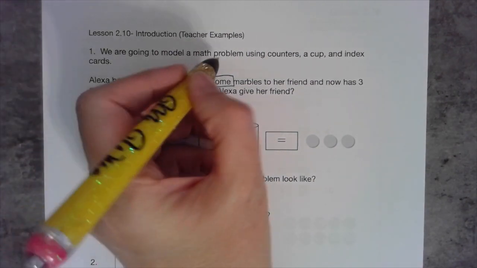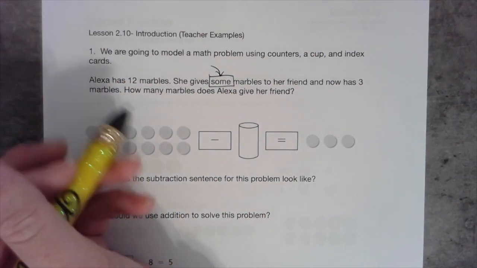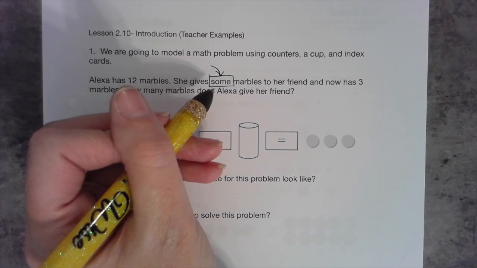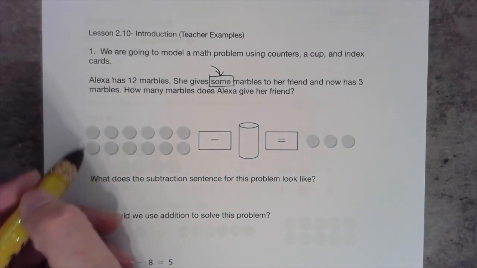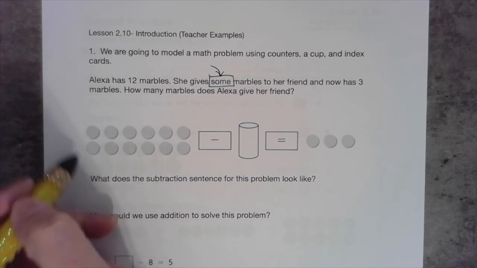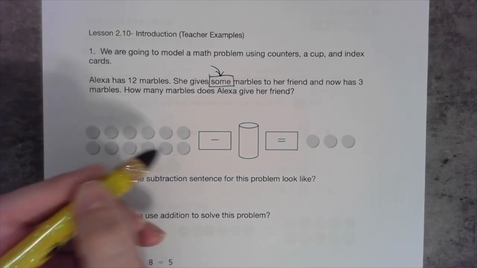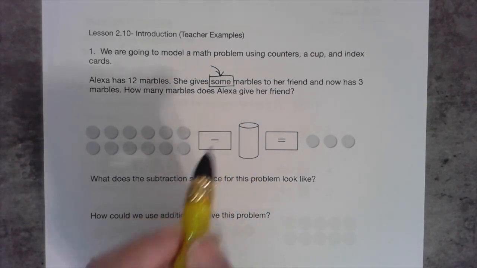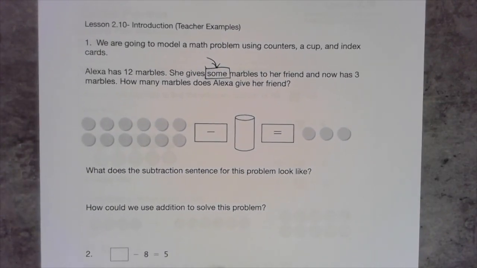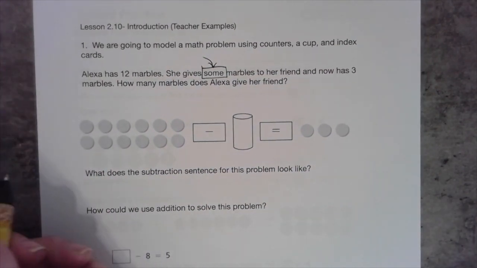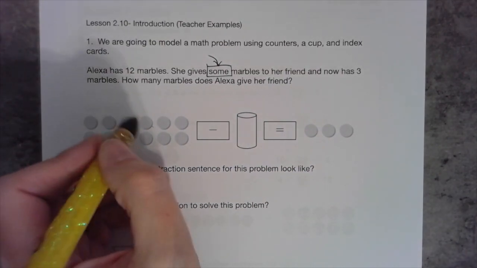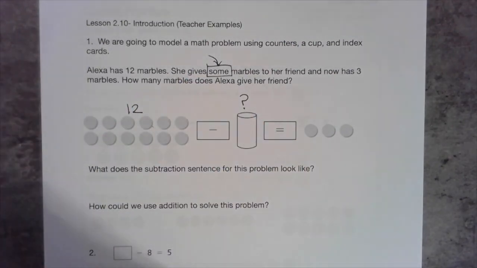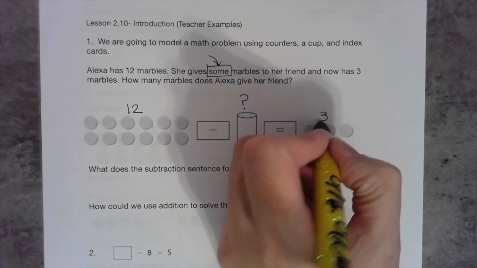So we have to figure out what this sum is, right? Not sum, S-U-M, the answer to an addition sentence. It's some, like a number that we don't know. So here are the 12 marbles that Alexa starts with. And then the ones that she gave away, I put in a cup. And we need to figure out how many we gave away. So again, with subtraction, we always start with the big number. So here we have 12. We gave away some, we don't know how many, and then we're left with 3.